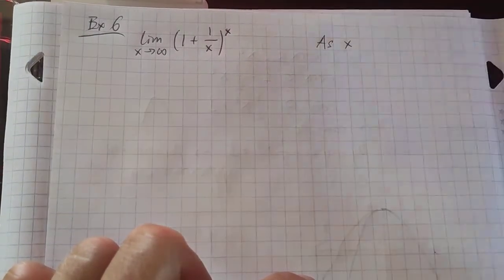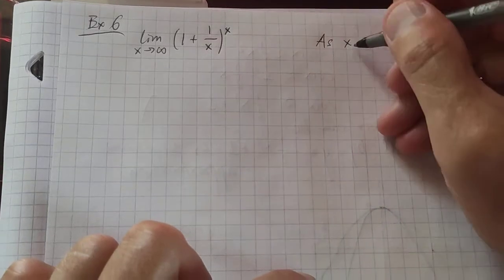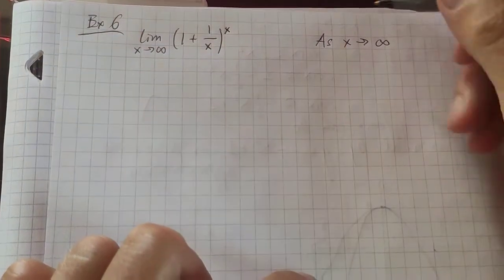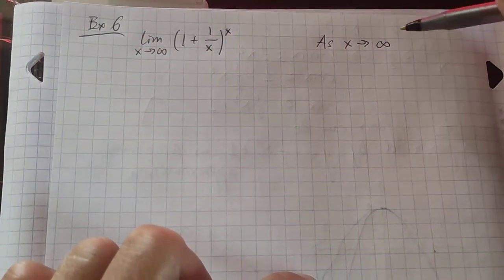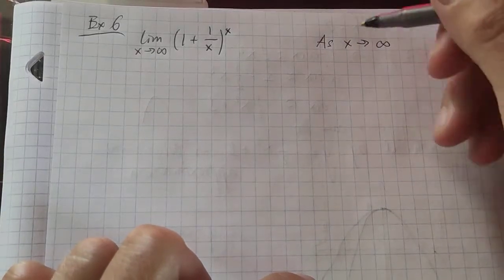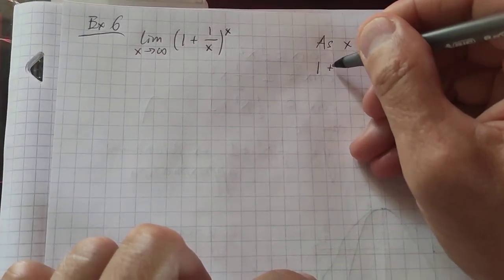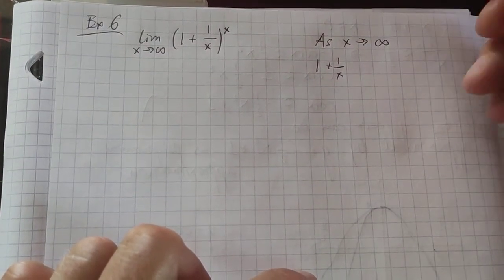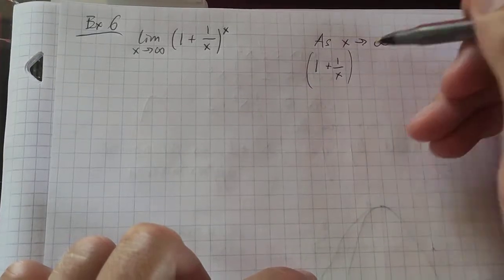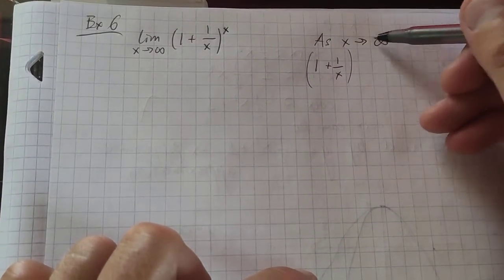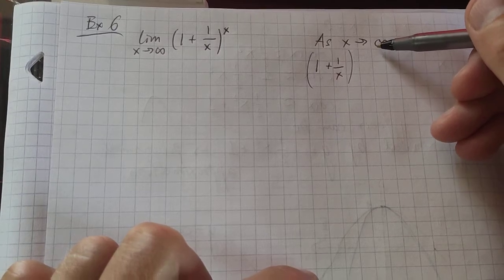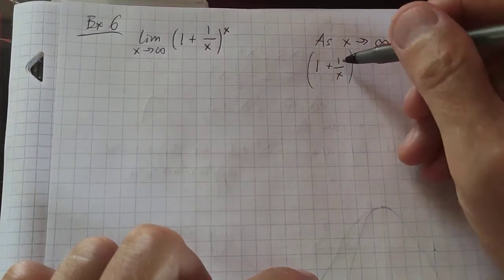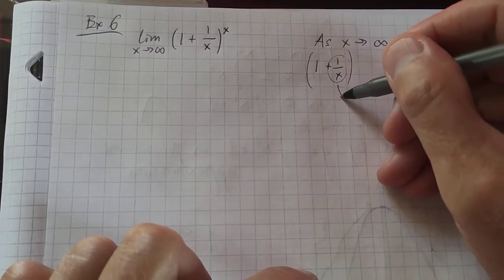So as usual, we'll do our analysis. So as x is going to infinity, right? So we may think of it like this. I have 1 plus 1 over x, and as x is going towards infinity, then this is going towards 0.